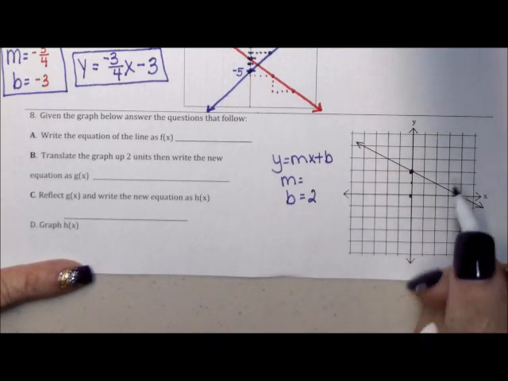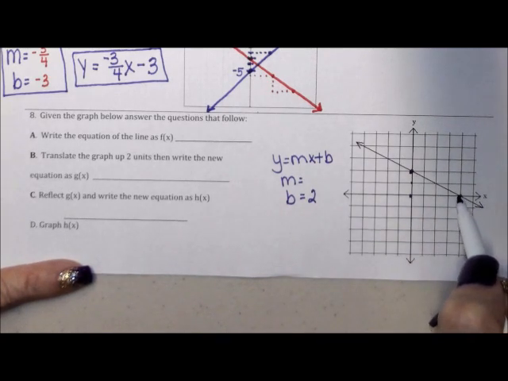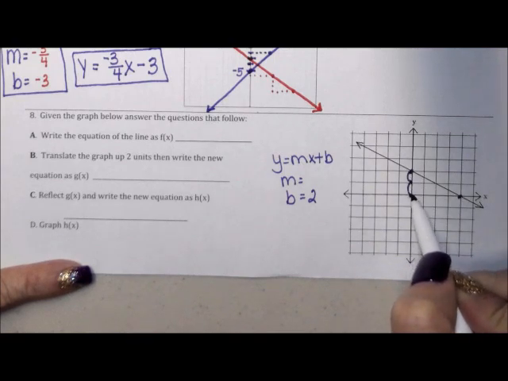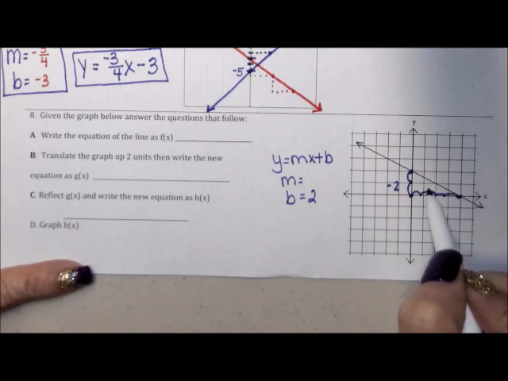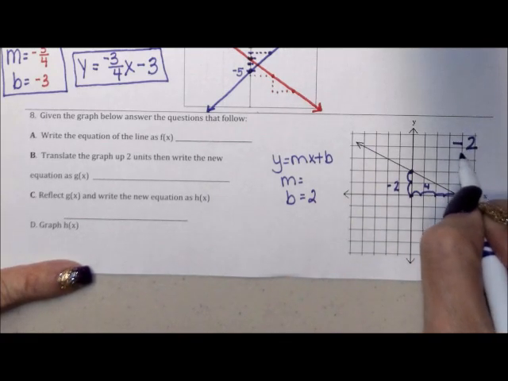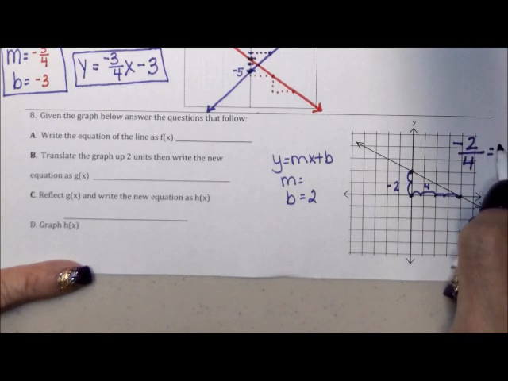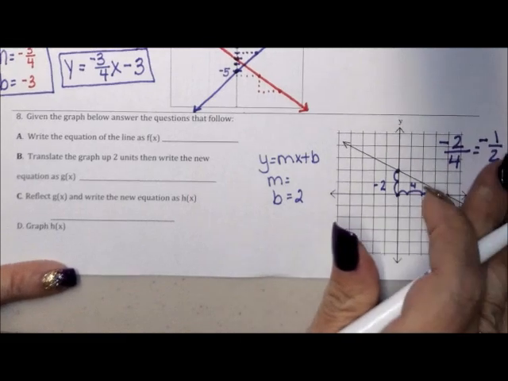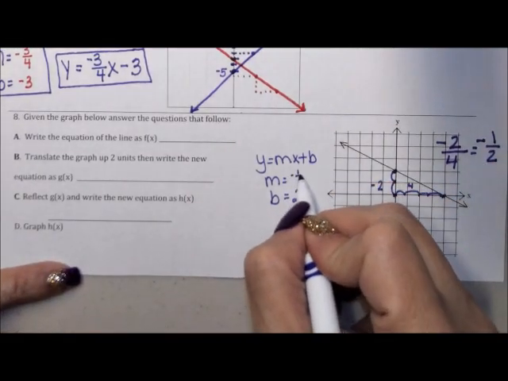It's a +2. But the slope, I've got a point here and a point here. So 1, 2, down 2, 1, 2, 3, 4, over 4. So my slope is down 2 and over 4, or -1/2.